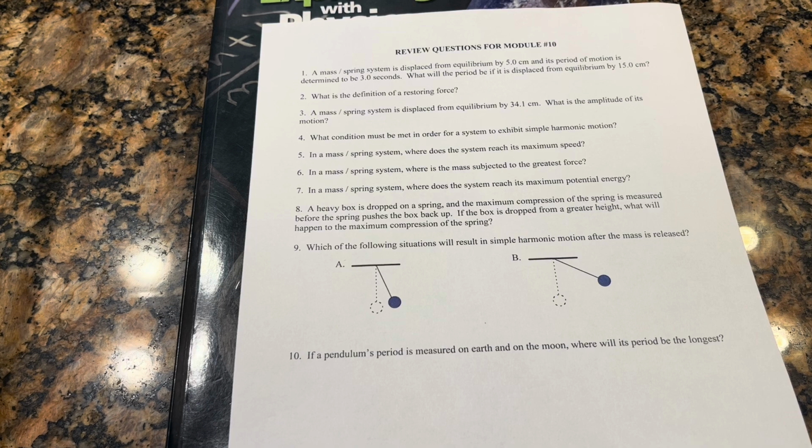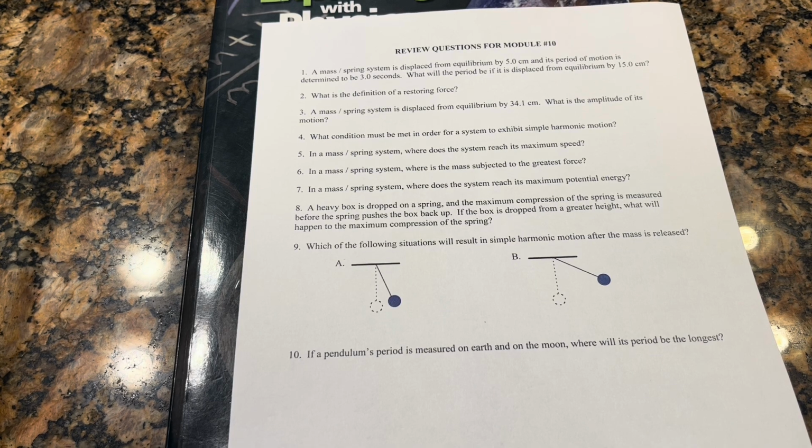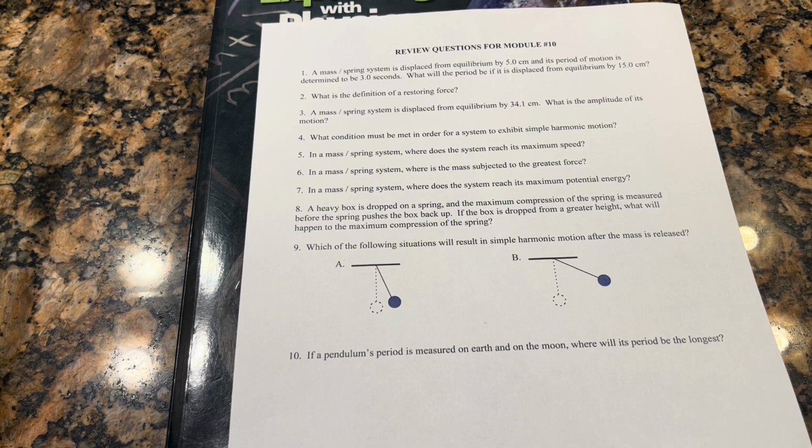Okay, number 8. A heavy box is dropped on a spring, and the maximum compression of the spring is measured before the spring pushes the box back up. If the box is dropped from a greater height, what will happen to the maximum compression of the spring? Okay, if a box is dropped from a greater height, the spring will compress farther because the box will have more energy, allowing it to do more work in compressing the spring.